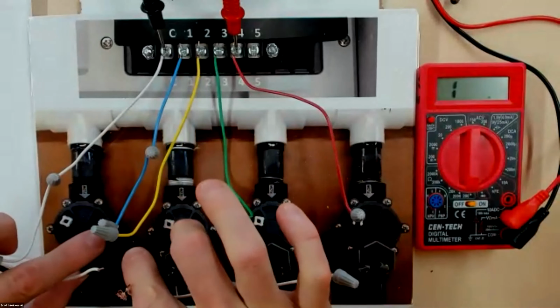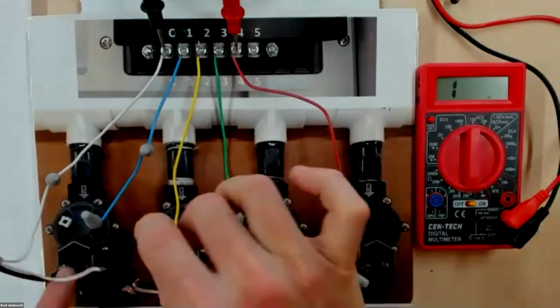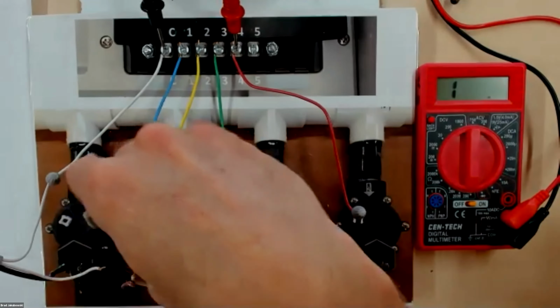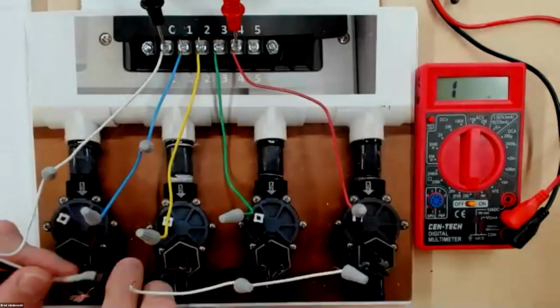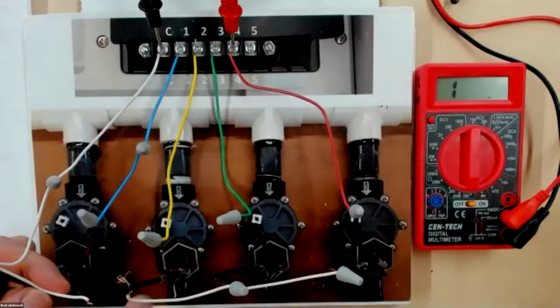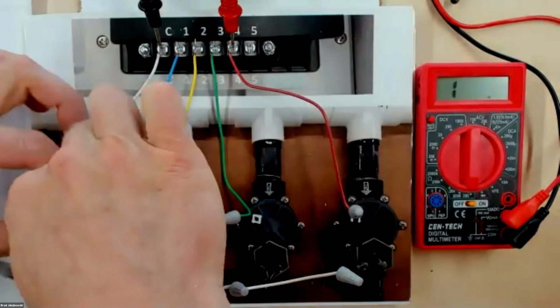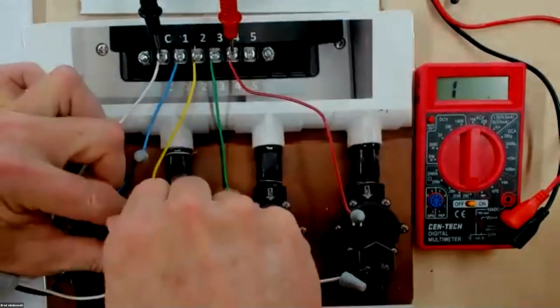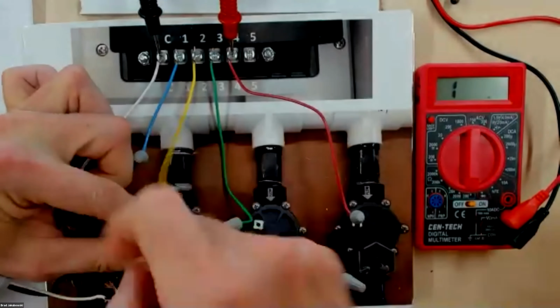With stations 1 and 2, you're going to hook the two left black wires together, okay, and the two right wires together. So what you're going to do is disconnect the wiring here and disconnect this here.